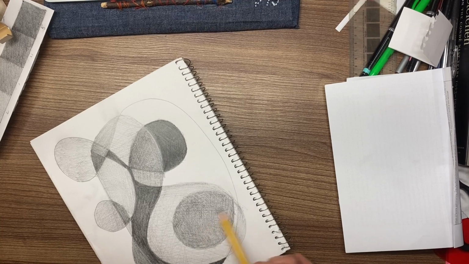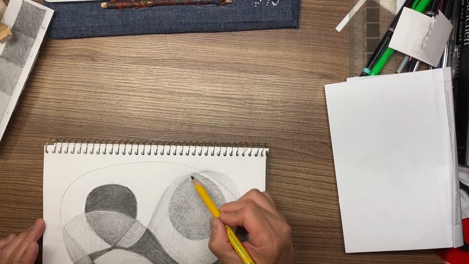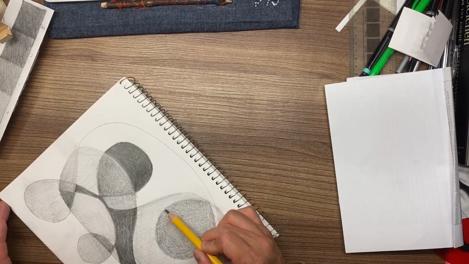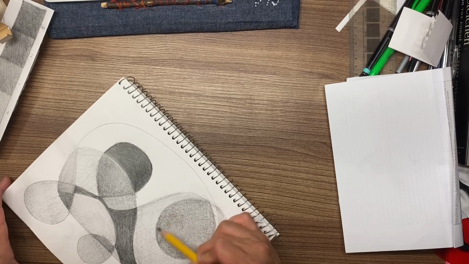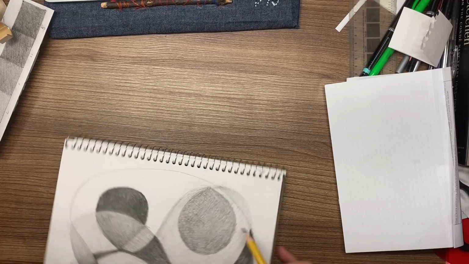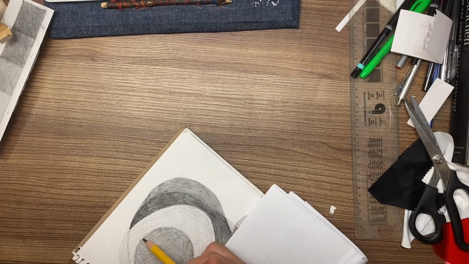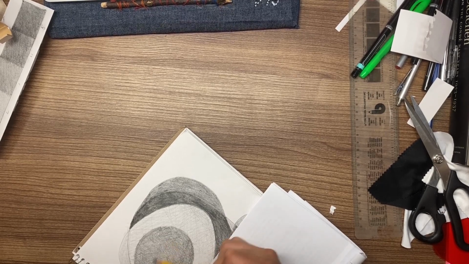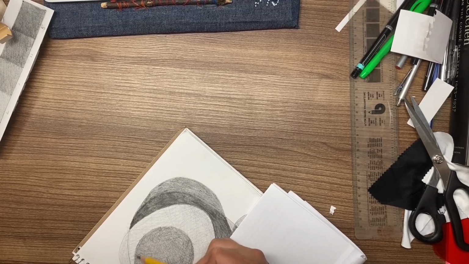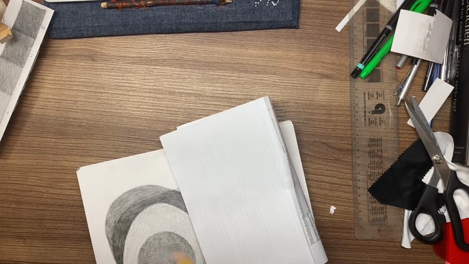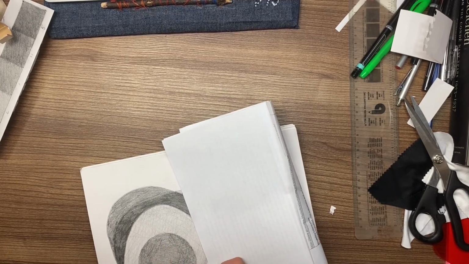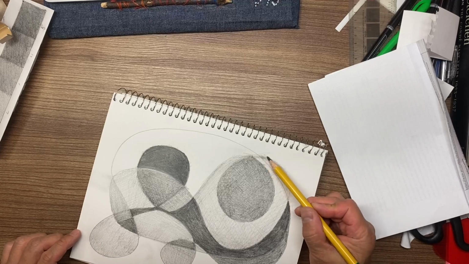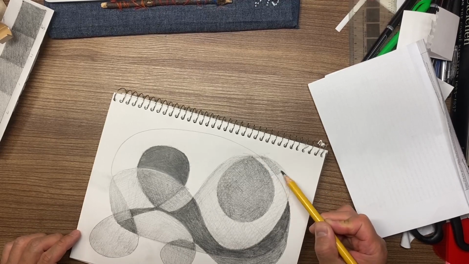I'm trying to really define these shapes and forms. I want to make the shapes distinct.